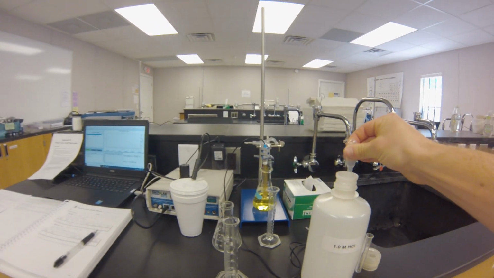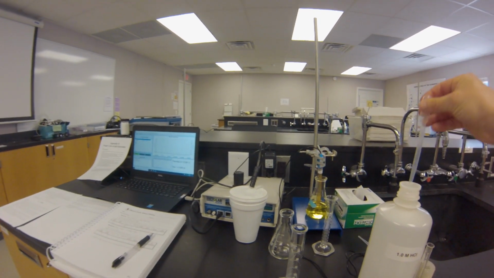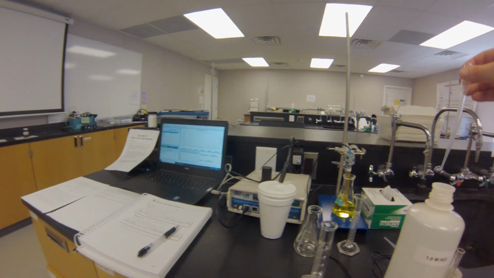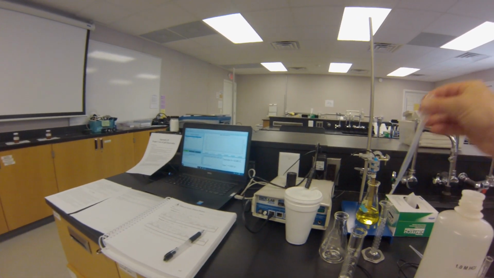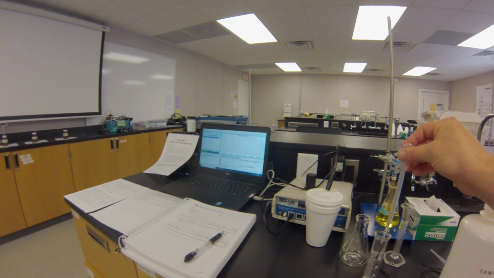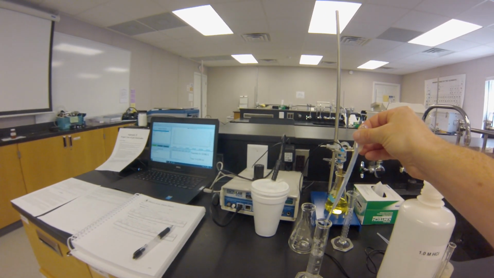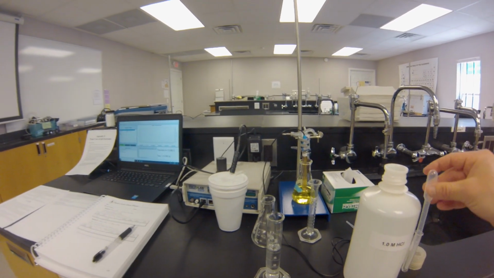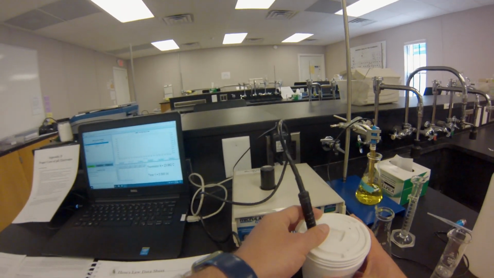Next, we're going to put 20 milliliters of our 1 molar hydrochloric acid into a graduated cylinder. This is the second component that's going to react with the calcium carbonate. Remember, we're only reacting hydrochloric acid with the calcium carbonate in this reaction.